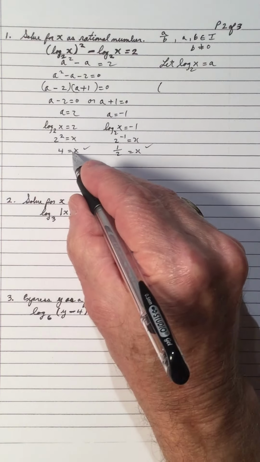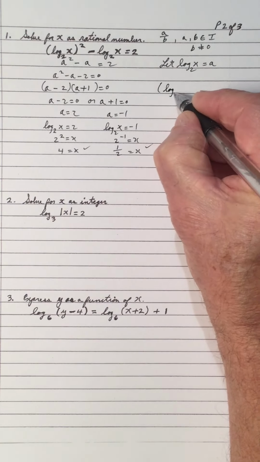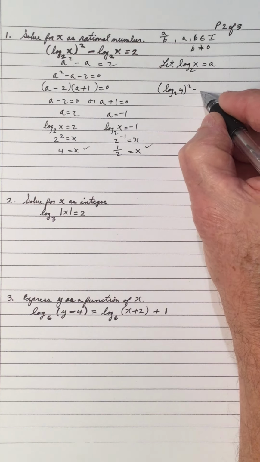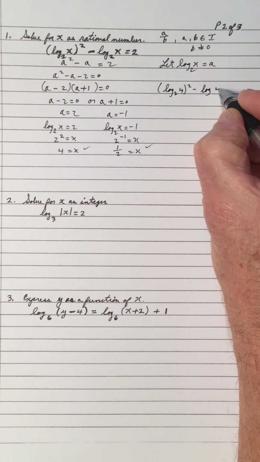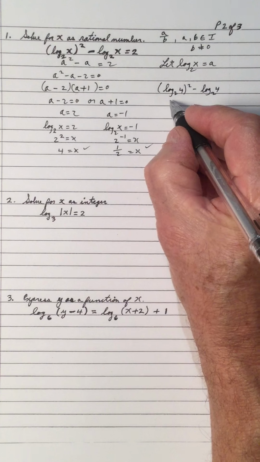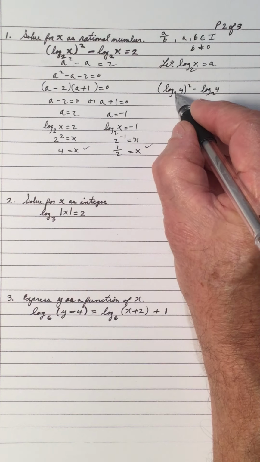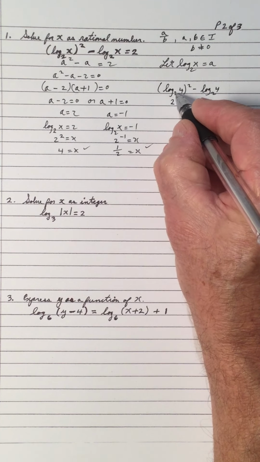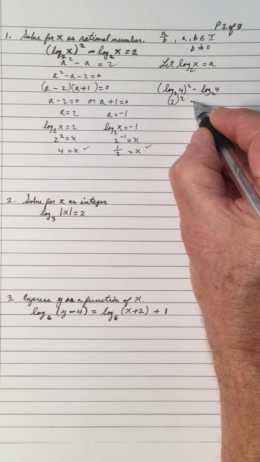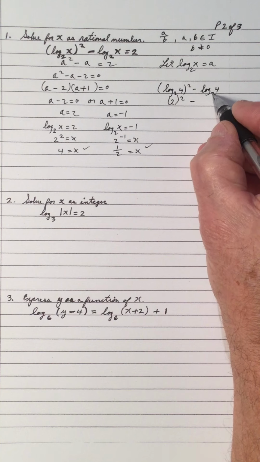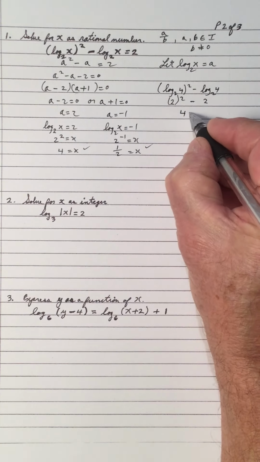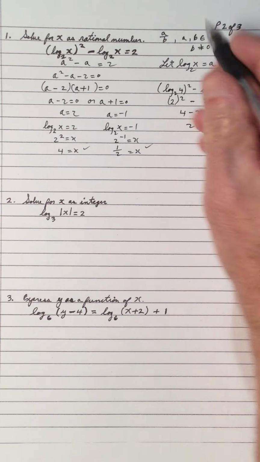Sub in. I'm going to use a 4. So the log of 4 base 2, squared, minus the log of 4 base 2. So what I did, I put a 4 here and here. Now we'll simplify. So the log of 4 base 2: 2 to the power of 2 gives you 4, so that's a 2. So 2 squared is 4, minus 2 equals 2.